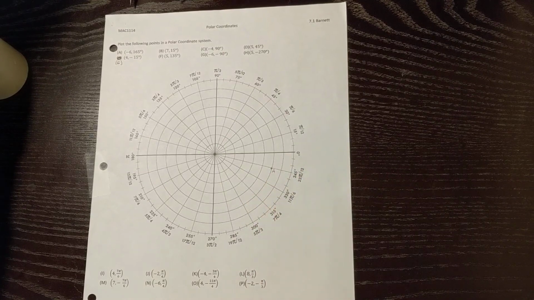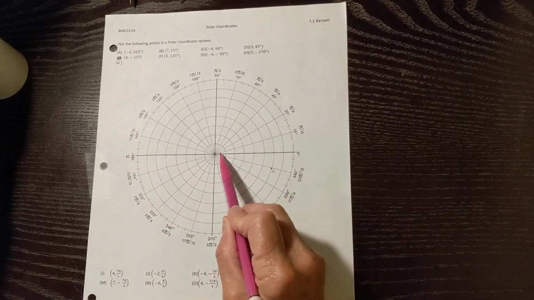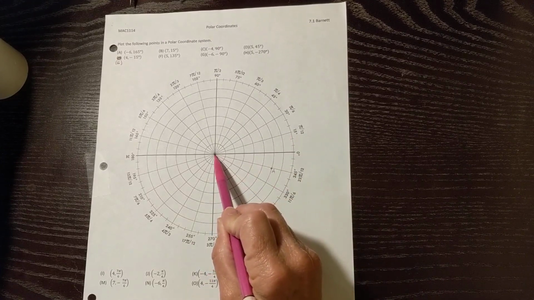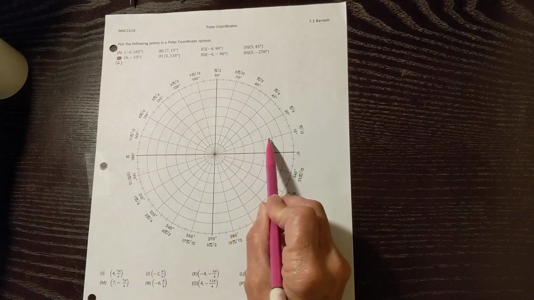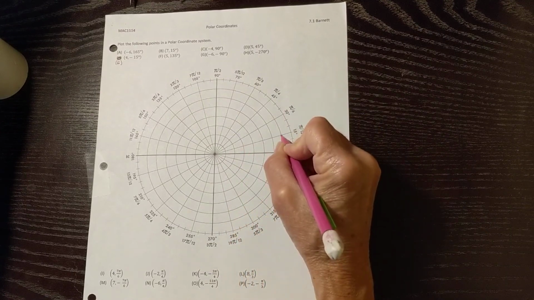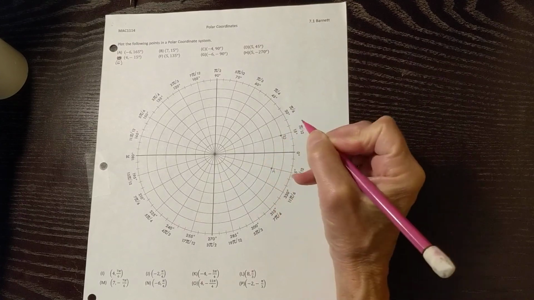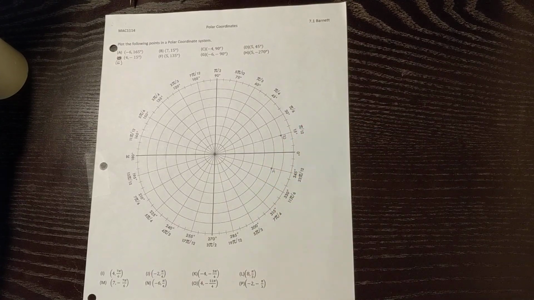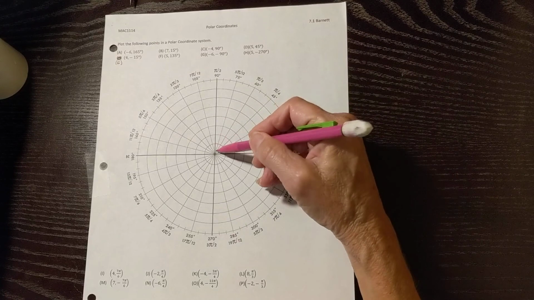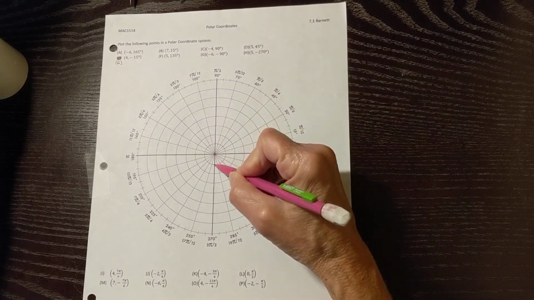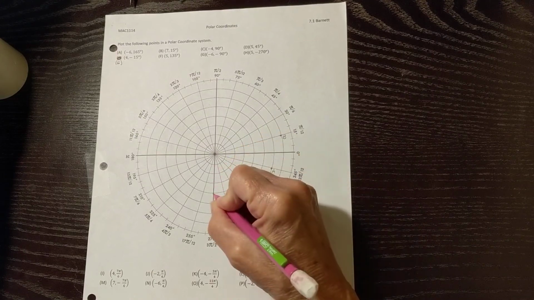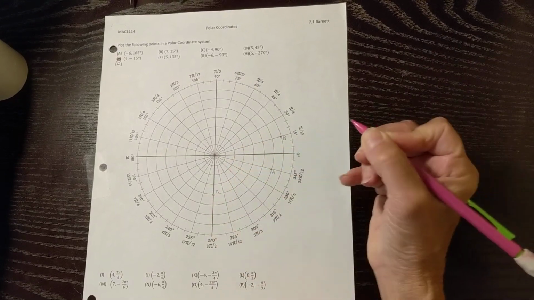B is 7, 15 degrees. So go to 15 degrees, and so here is 15 degrees, and then we're going to move up the grid 7 marks in the direction of 15 degrees because 7 is positive. 1, 2, 3, 4, 5, 6, 7. Just like that. This is B. C is -4, 90 degrees. Go to 90 degrees, which is right here. But since it says -4, we're going to go in the opposite direction. 1, 2, 3, 4. This is where C will be.